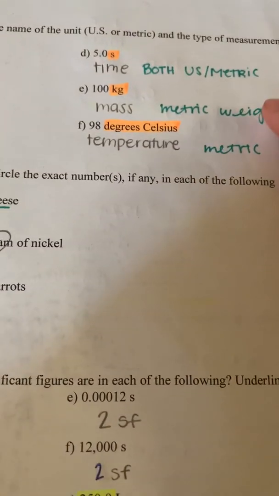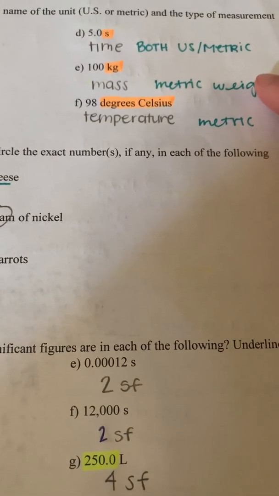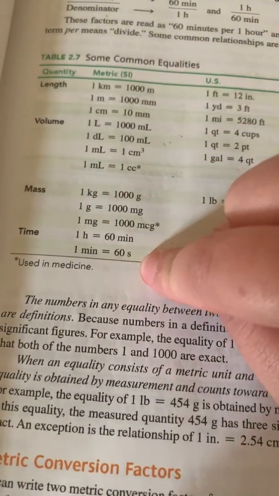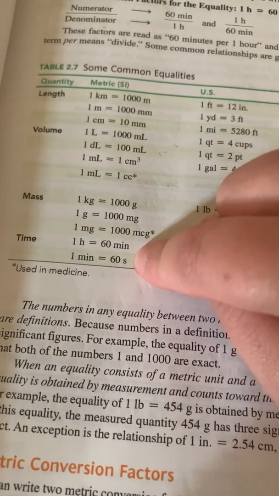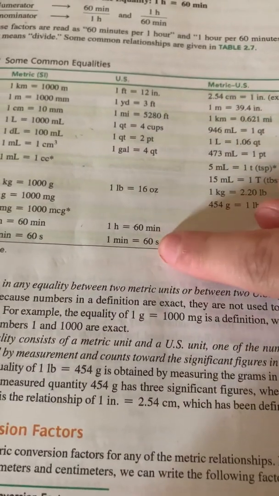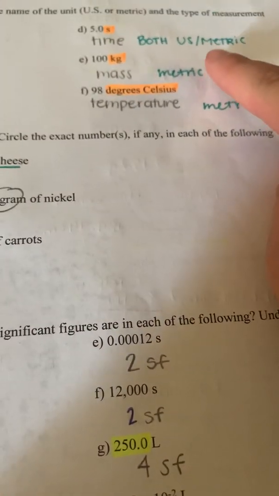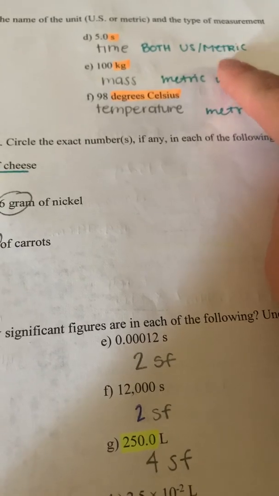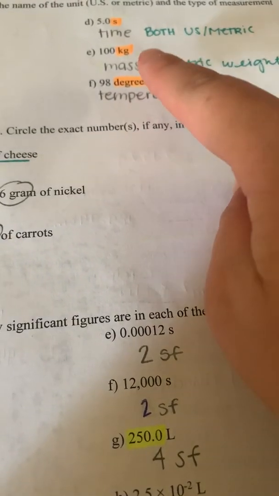For letter D, it says 5.0 seconds. So if I move over here, I'm going to look, and yes, I found it in seconds under the metric system, under time. And if I go here too, I find it as well. So for this one, I'm going to put it's found in both the US and the metric system, and it was found in the category time.